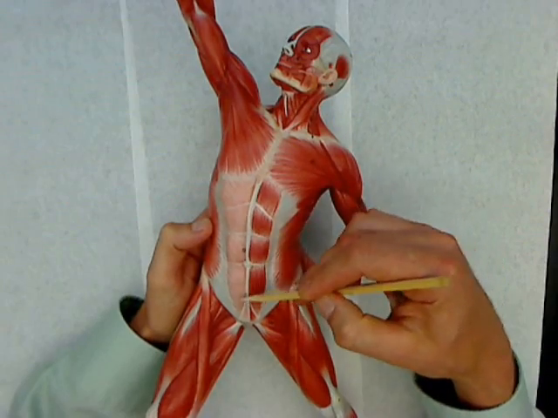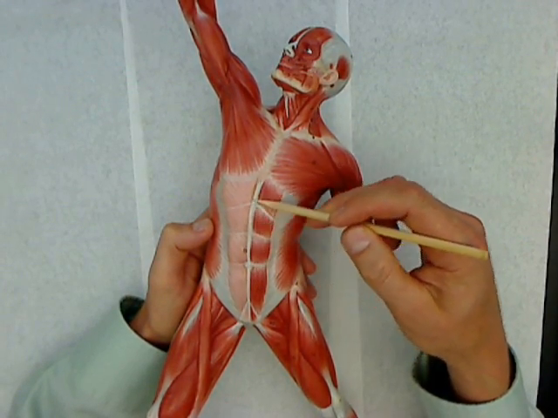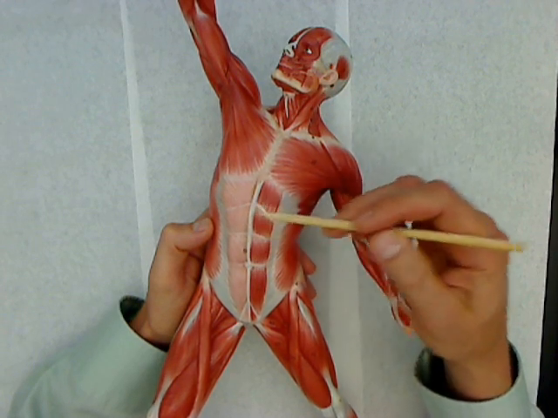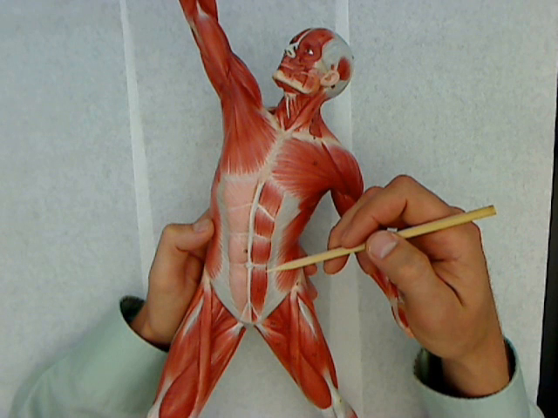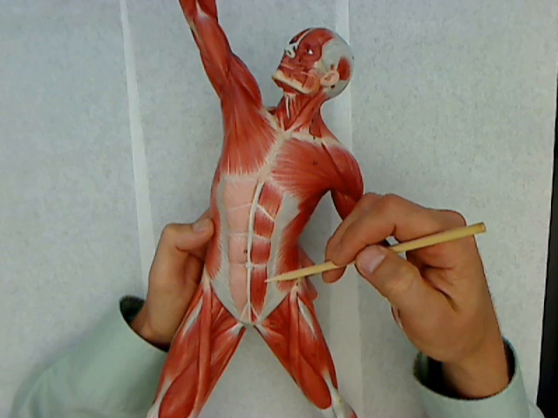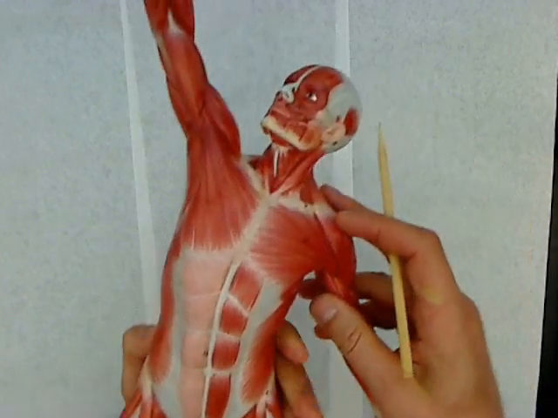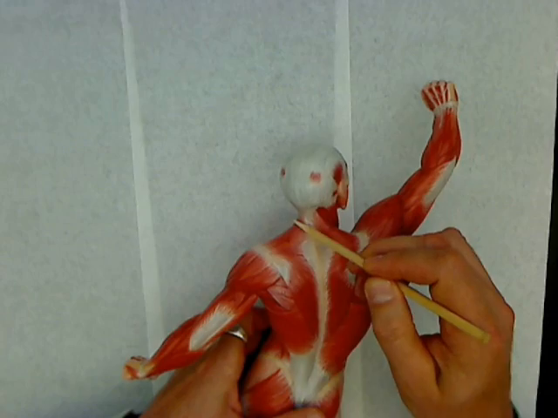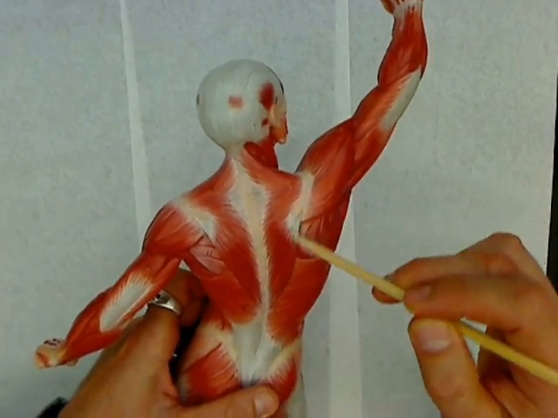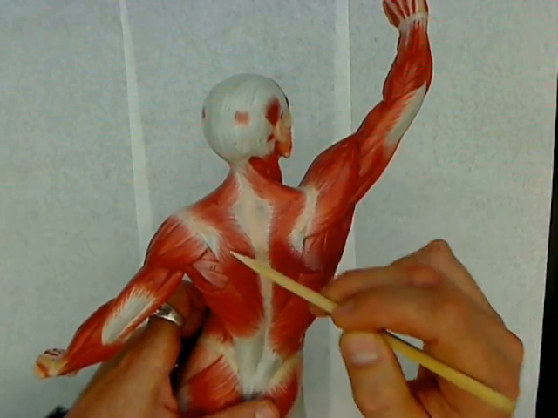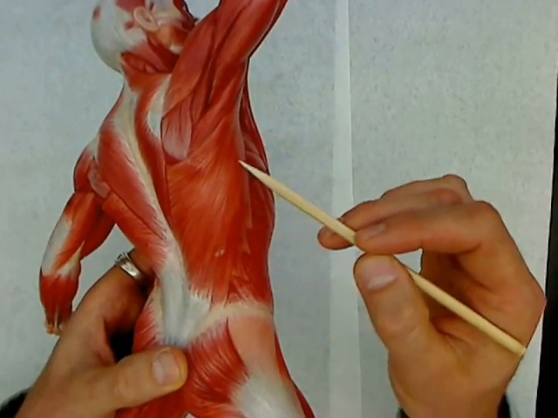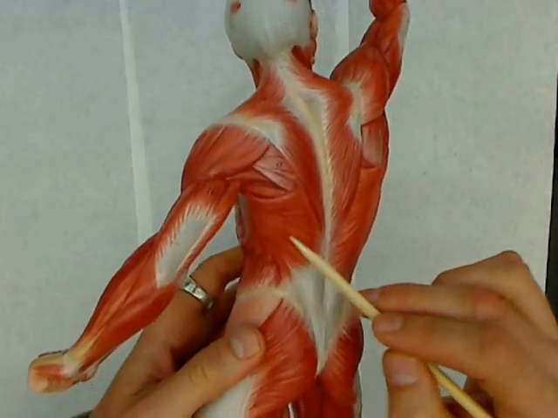The rectus abdominis, that is your six-pack. Although it's 1, 2, 3, 4, 5, 6, 7, 8. It's actually an 8-pack, really. Haha. So again, that's rectus abdominis. The trapezius is on the back. It's here. It's trapezoidal in shape, so it's trapezius. And there's right trapezius and left trapezius. Latissimus dorsi, this is right latissimus dorsi. And this is left latissimus dorsi.